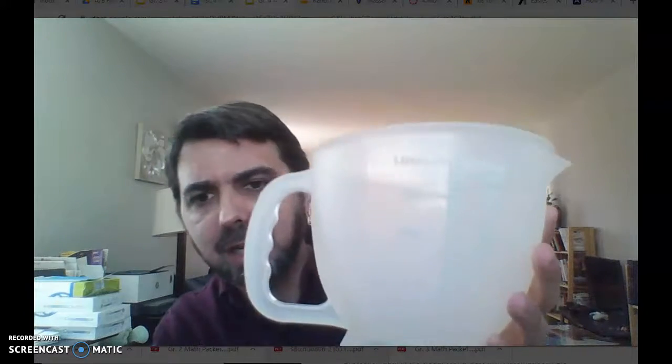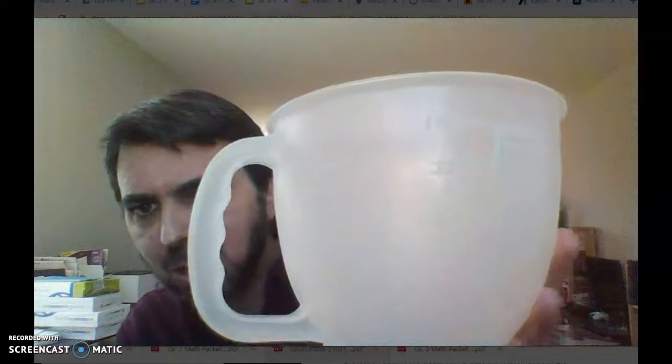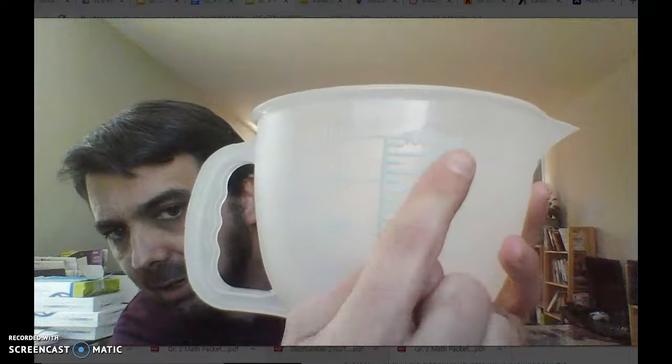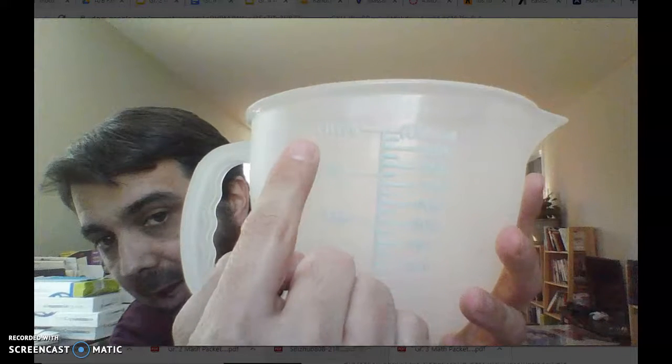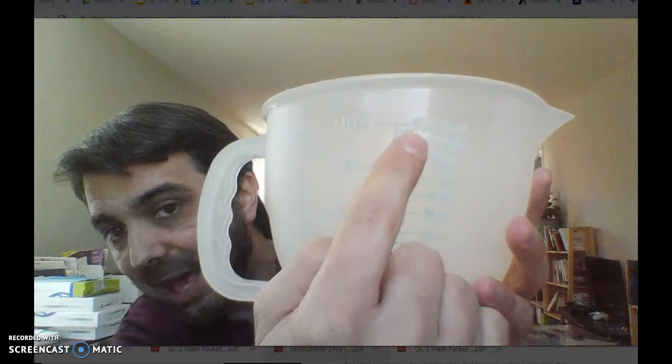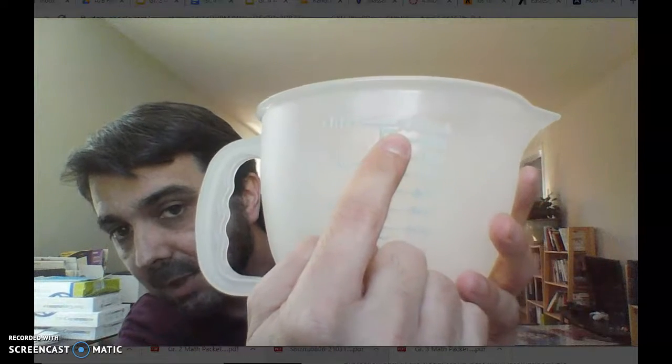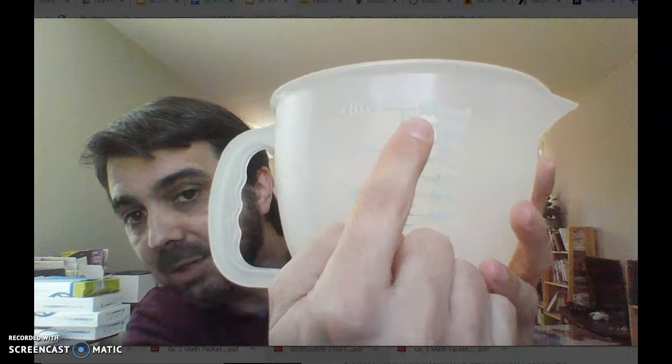It's a liter actually. I don't know if you can see it on the video, but it does show right here. It says 1 liter. And then it also says 1,000 milliliters. So again, there's 1,000 milliliters in 1 liter. Milliliters are really small. 1,000 of them could fit into here. 1,000 milliliters of water.